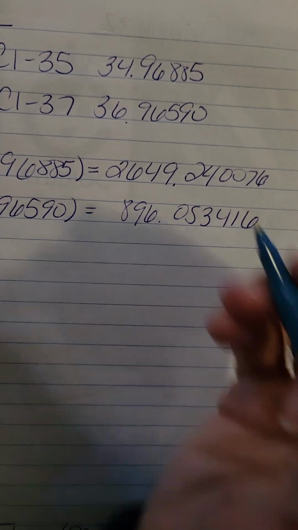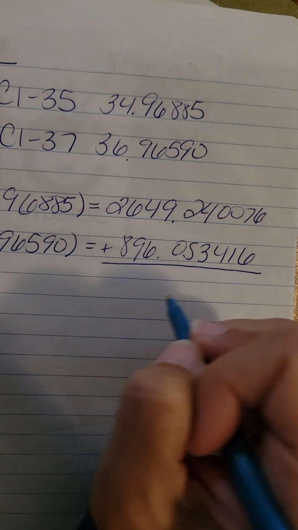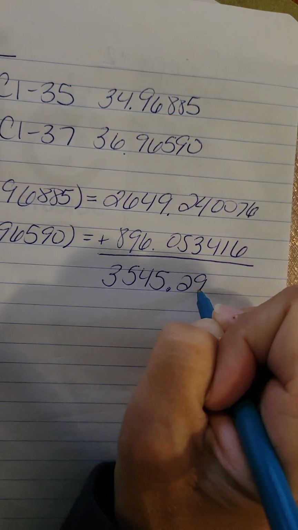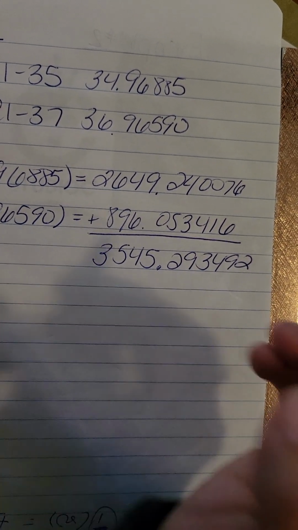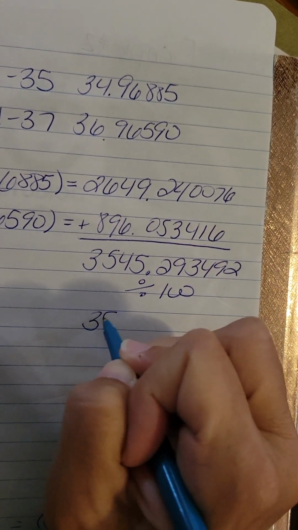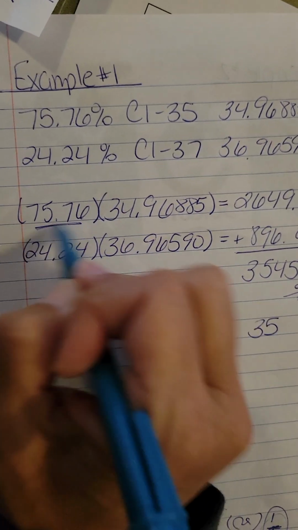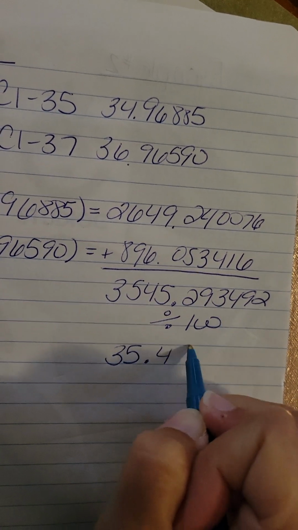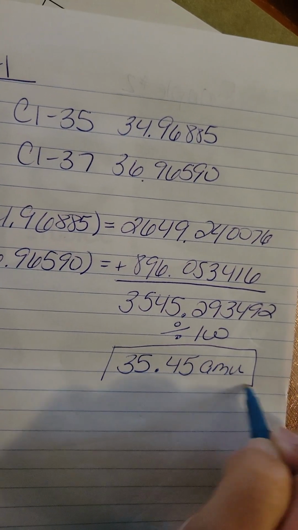Okay, so I'm going to add these 2 numbers together, and I'm going to get 3,545.2939492. And then my last step, I'm going to divide by 100. So I get 35, and like I said, we can have 4 significant figures because our percents were only in 4. So 35.45, and our unit will be AMUs, atomic mass units.